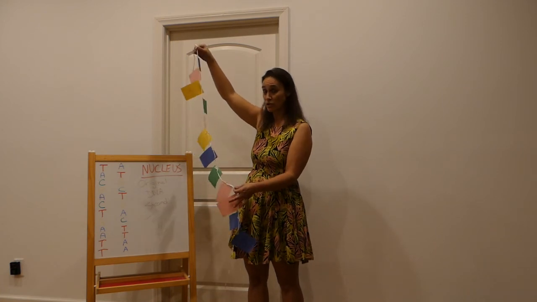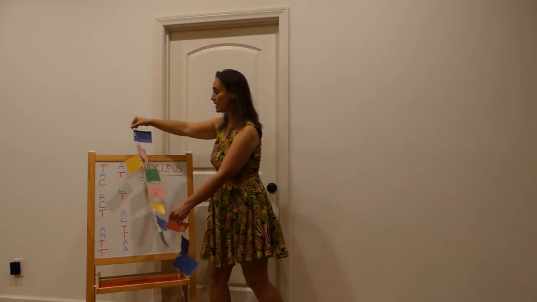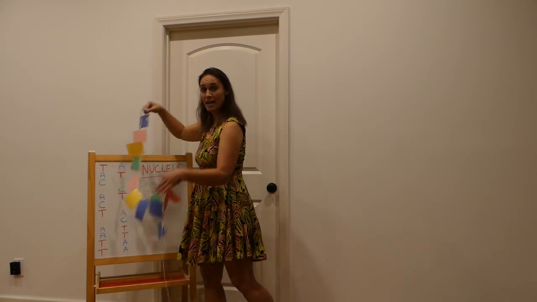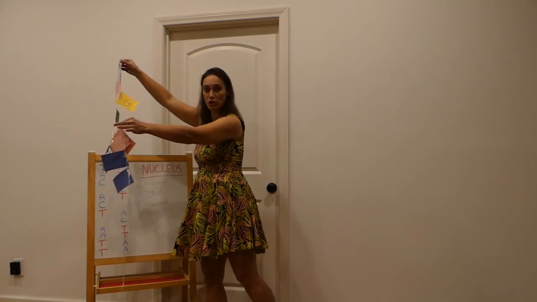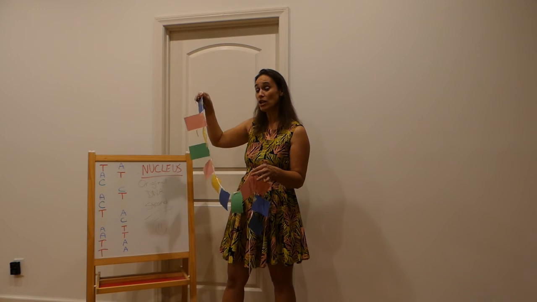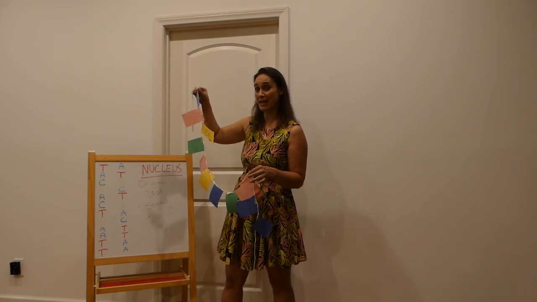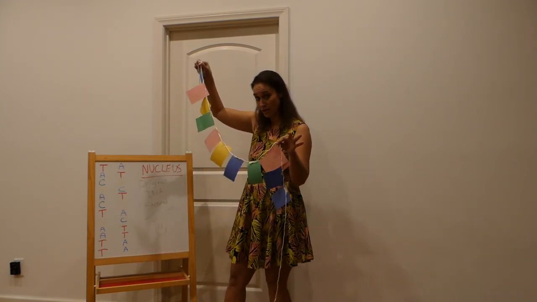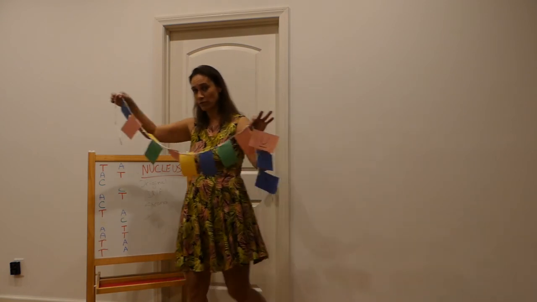That's exactly what messenger RNA is doing. It's taking this code, it's copying it, and then it's going to take it to the ribosome so the ribosome can then read this code, and we're going to talk about that next. So here's my messenger RNA, mRNA, and out the nucleus it goes.